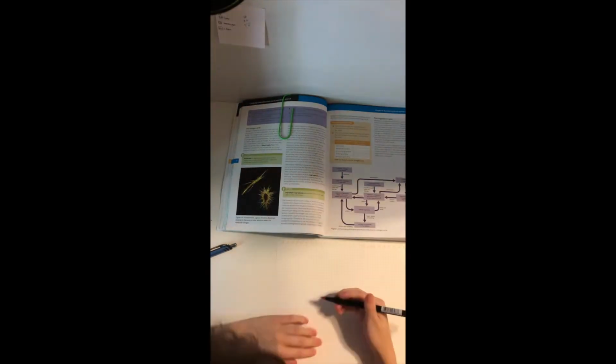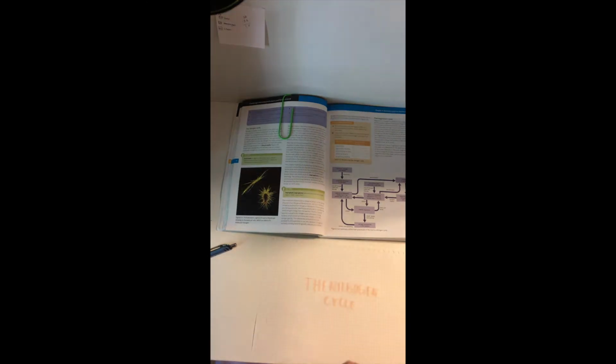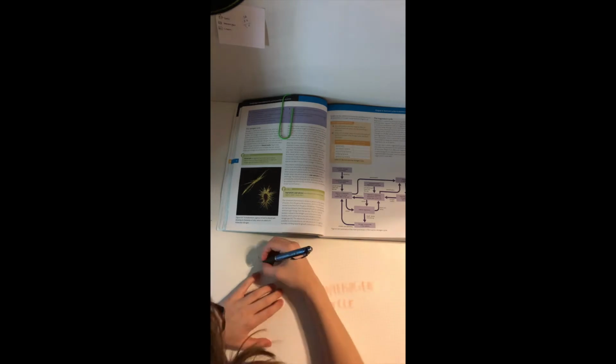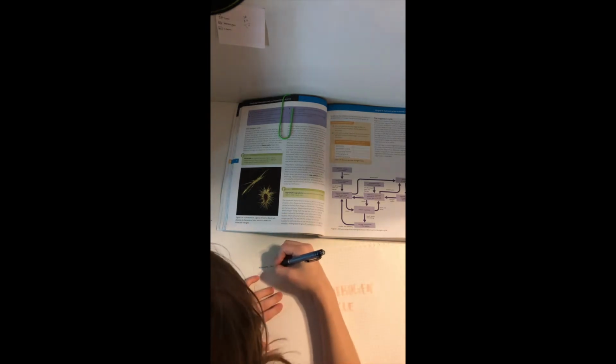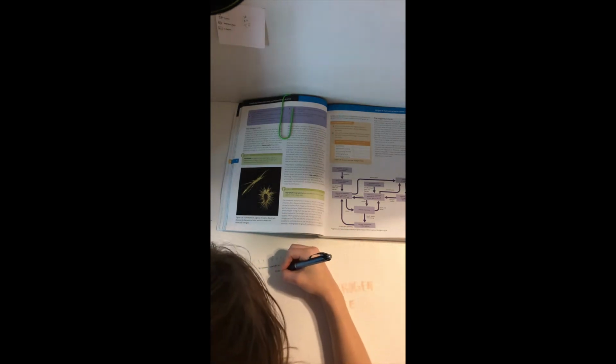So for my nitrogen cycle project, I had the really nerdy idea to do a study with me on the topic. So in this video, I'll just be making a mind map explaining the nitrogen cycle. In this first clip, I'm just drawing out the nitrogen cycle diagram that's in the book.